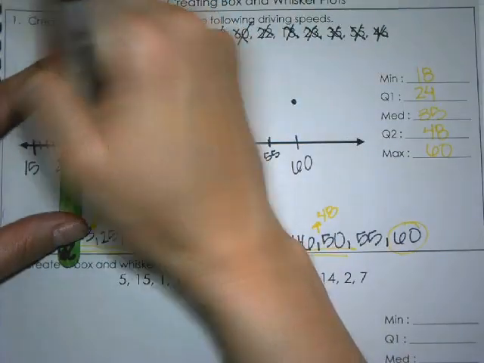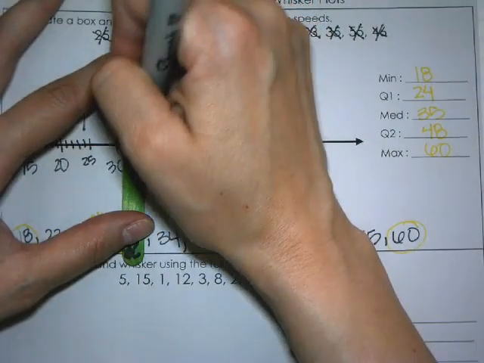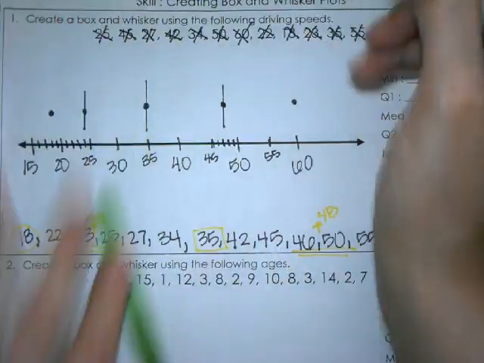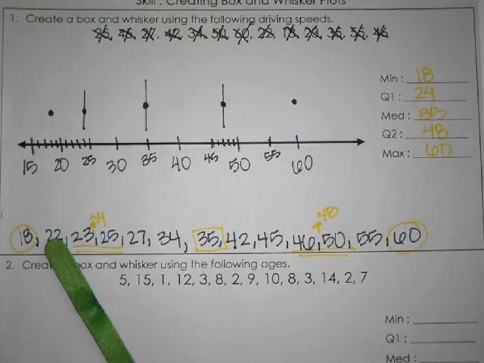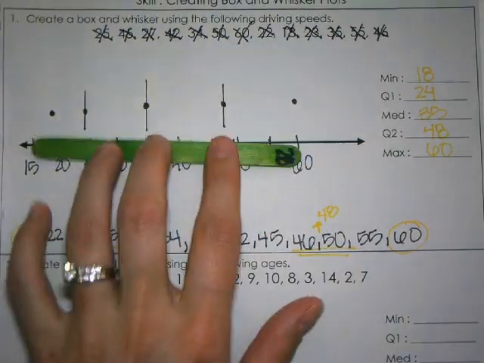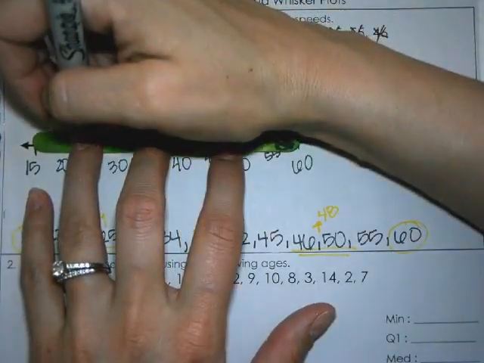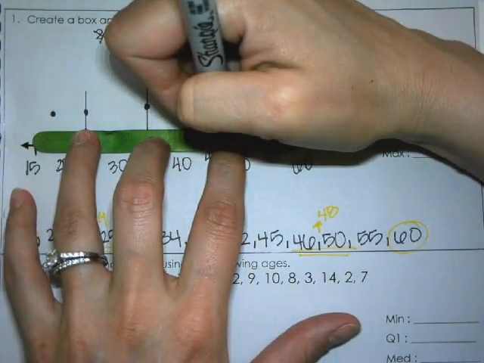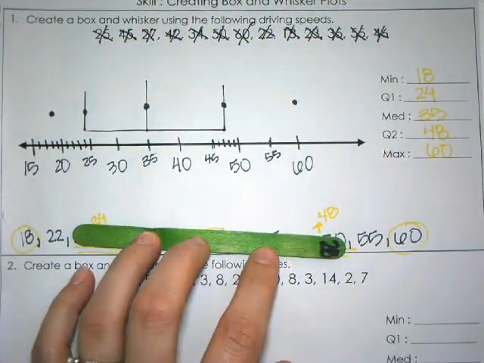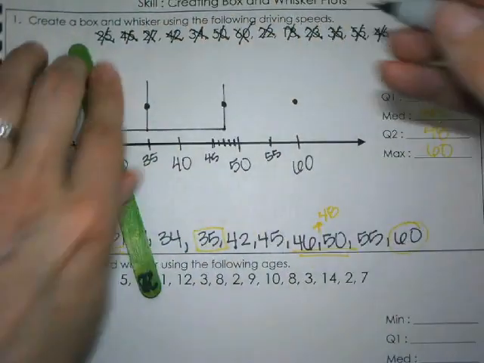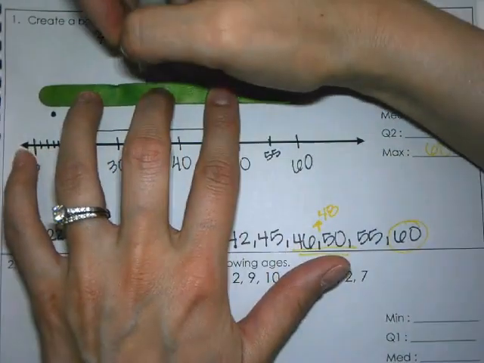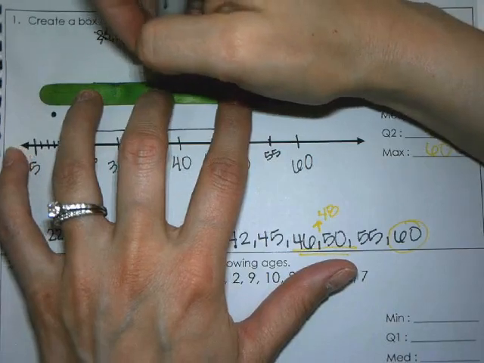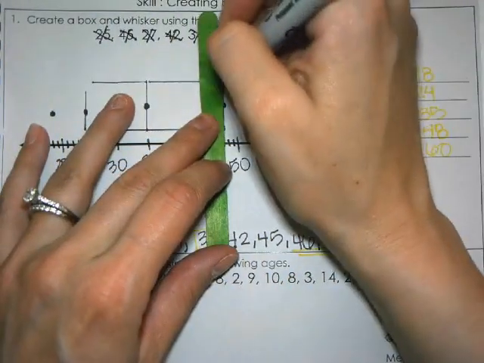Then you need to connect your box. So you draw 3 lines going up and down through the 3 middle dots. 3 straight lines, remember, they must be straight. Then once you've drawn your 3 lines, connect the 3 lines at the bottom, and then connect the 3 lines at the top.